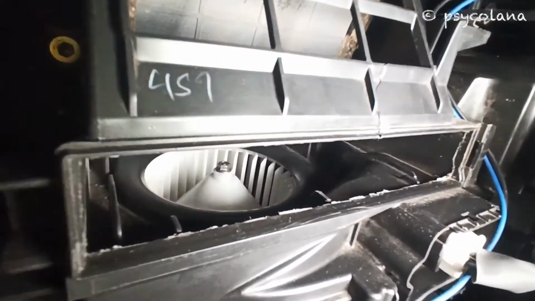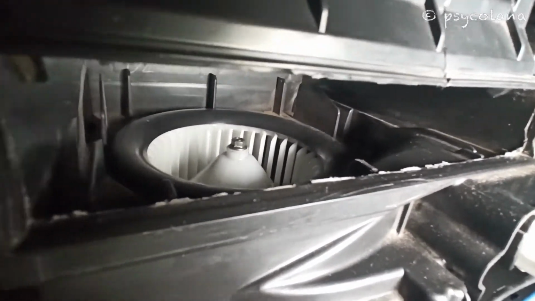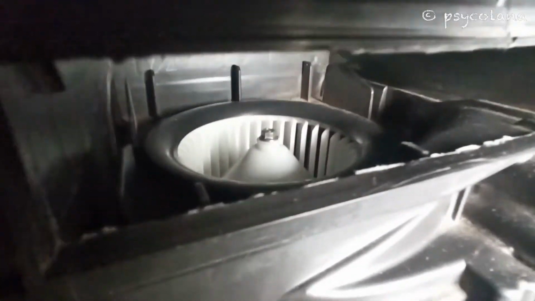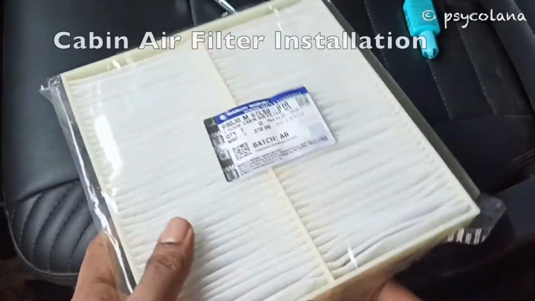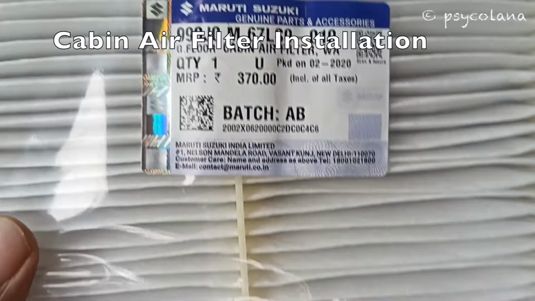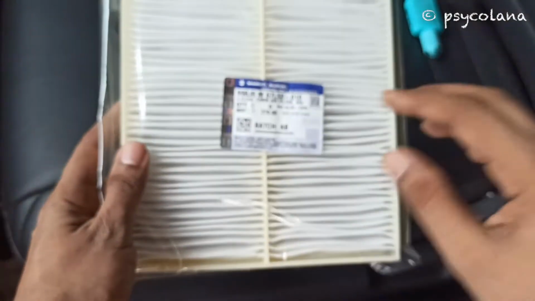View of the air blower from the cabin air filter chamber. This is a new genuine cabin air filter procured from a Suzuki spare parts dealer.